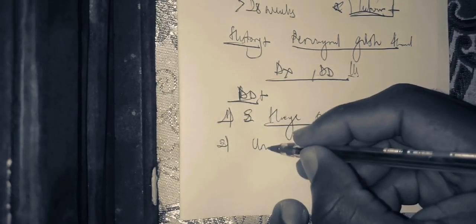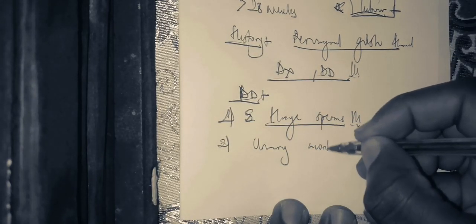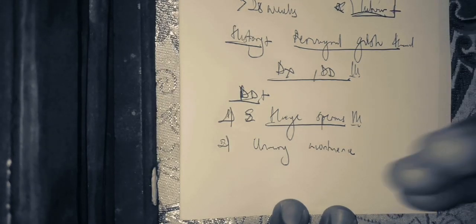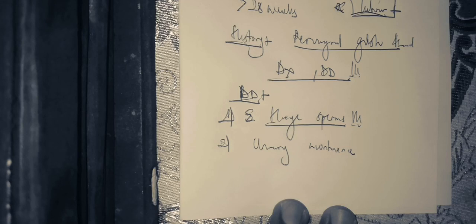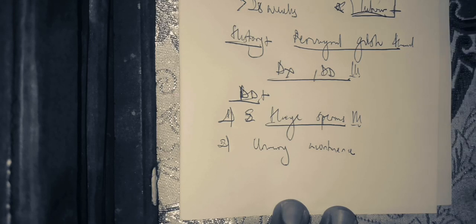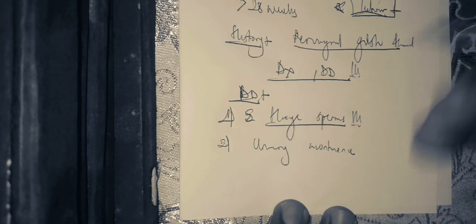The second element is urinary incontinence. So that's why you need to test. These are the questions that you have to ask. You have to ask if she usually has irritative or obstructive urinary symptoms, in order for you to distinguish if the problem is coming from the genital tract or from the urinary tract. All that comes from your review of systems.